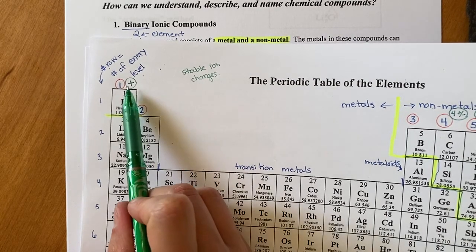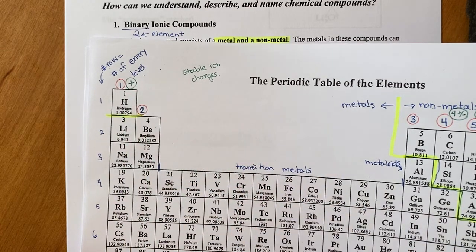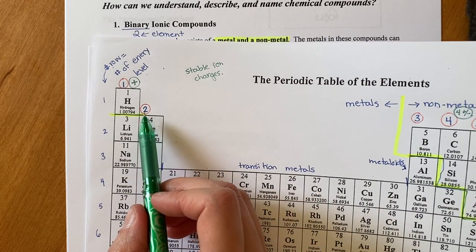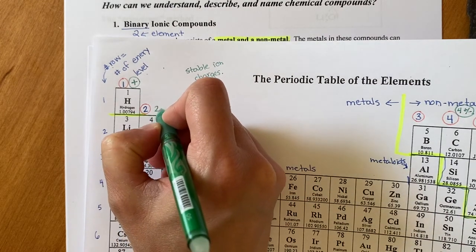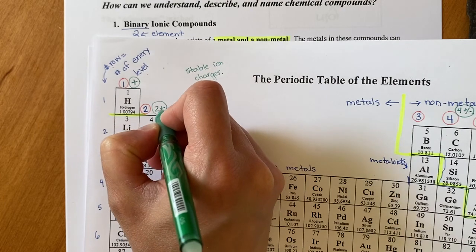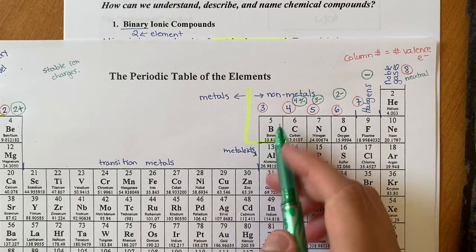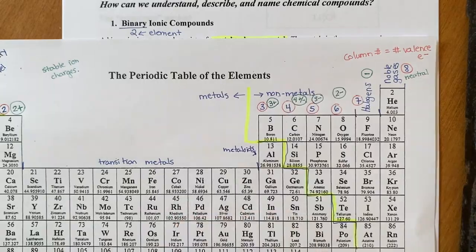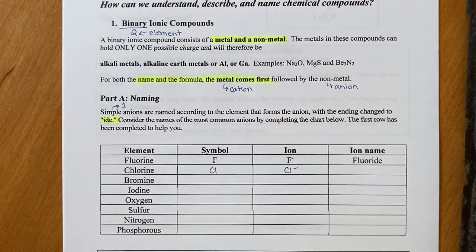So we don't write the 1 because it's assumed that if there's no 1 there, that it's 1. For the next column, they have 2 valence electrons, which means they're going to lose 2 electrons to have a full valence shell. These will have a charge of 2 plus. And in column number 3 here, these ones will have a charge of 3 plus because they're going to lose 3 electrons. So a quick review of that. So you can set that aside, but you will need it, so keep it close by.